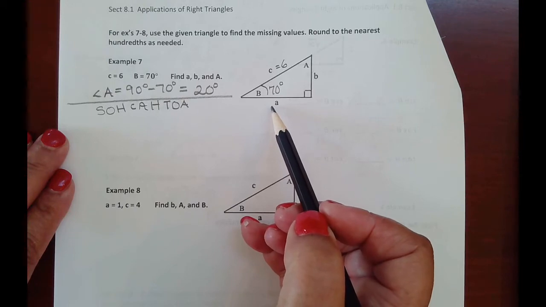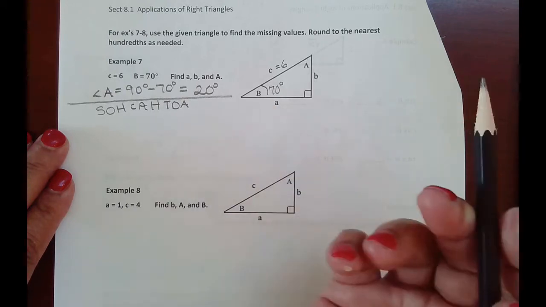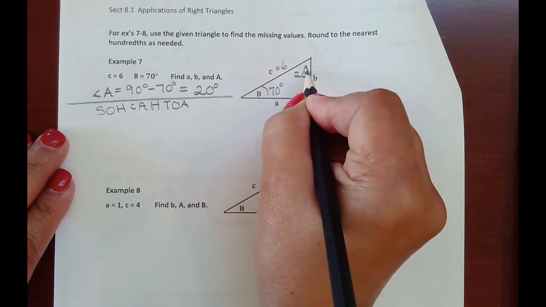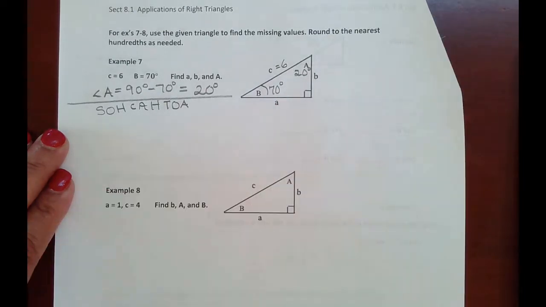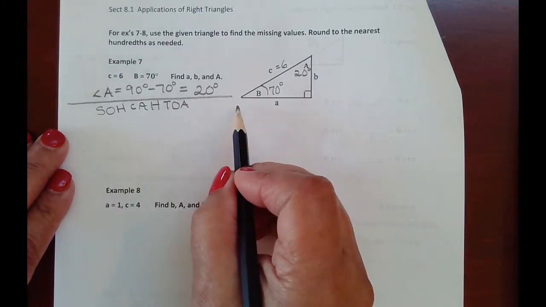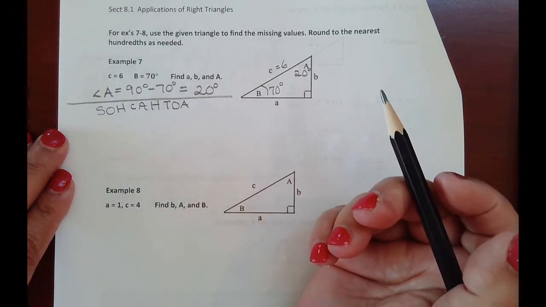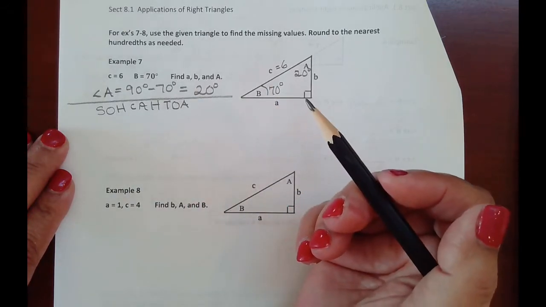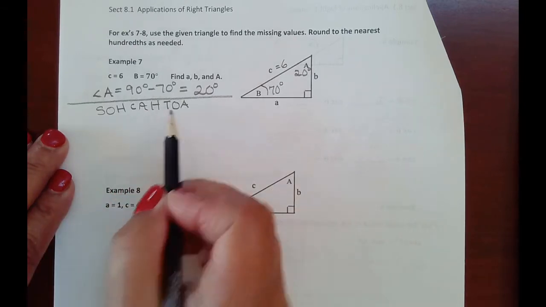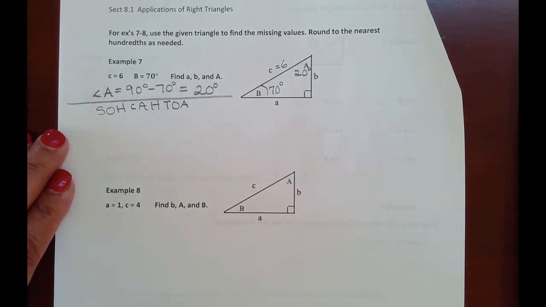Okay, but you do have to be able to stand on a particular angle. It doesn't matter whether you stand on the 70 or the 20. Just make a decision, and you have to be able to call out the names of these sides. Like, is it considered opposite? Is it considered adjacent? So that you can pick out which of these three trig formulas to use. Okay, so let me demonstrate.